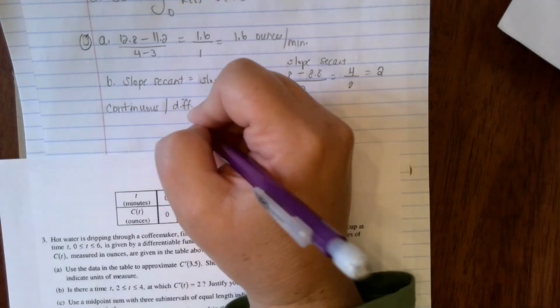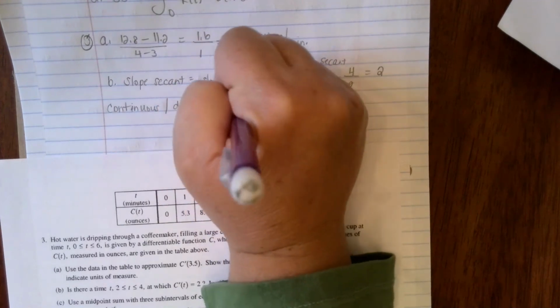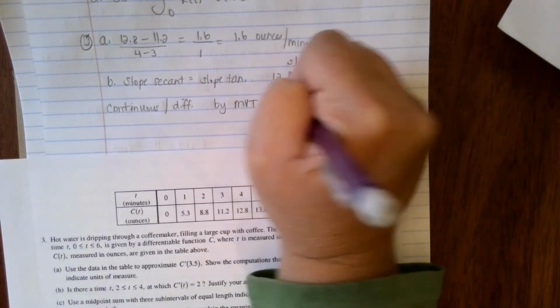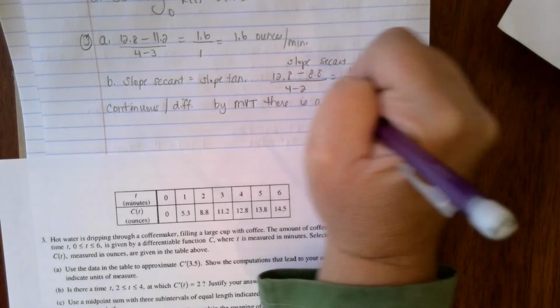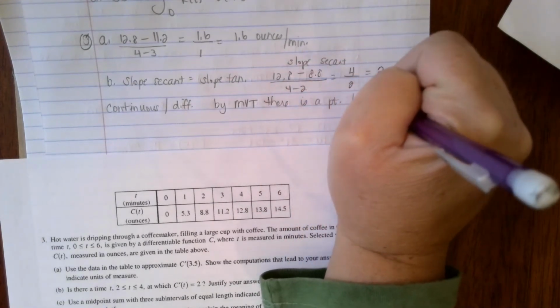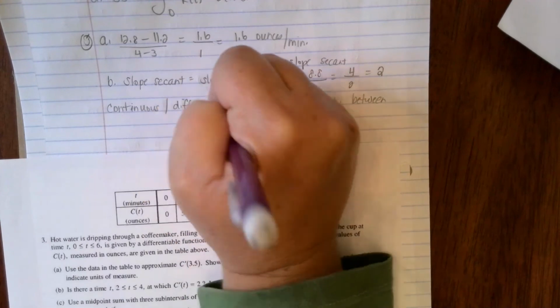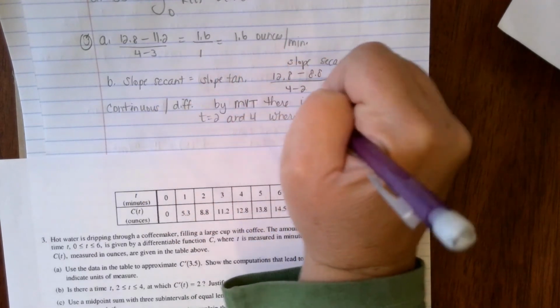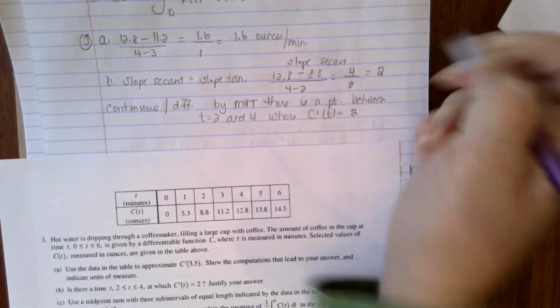Because it's differentiable and continuous, by the mean value theorem, there is a point between t equals 2 and 4 where C prime of t is equal to 2.